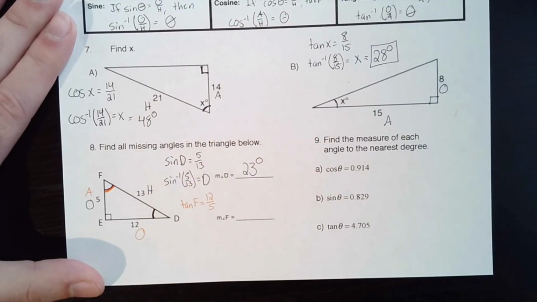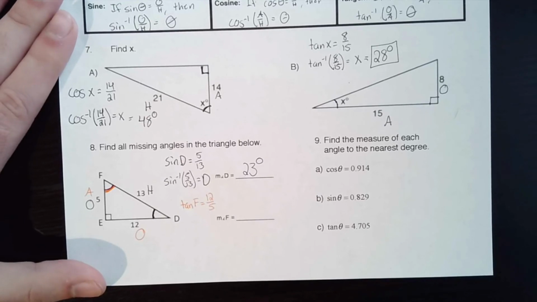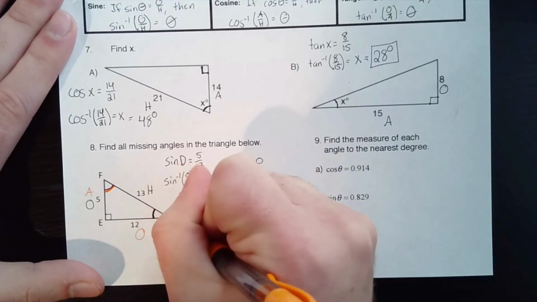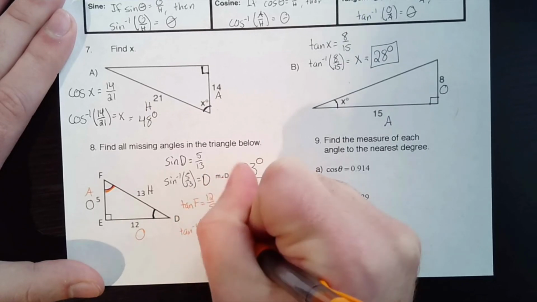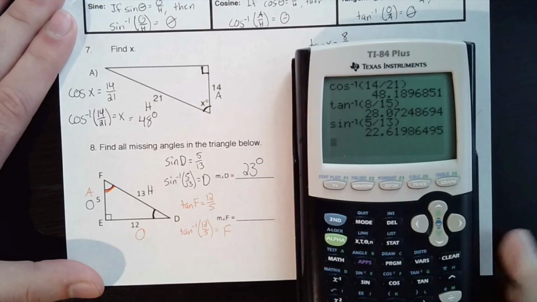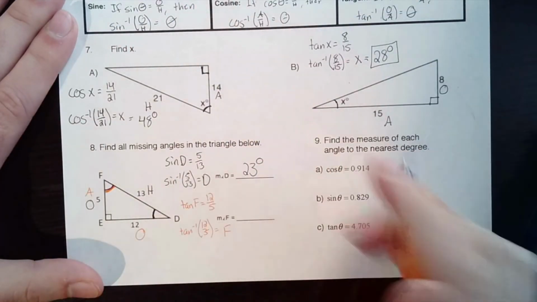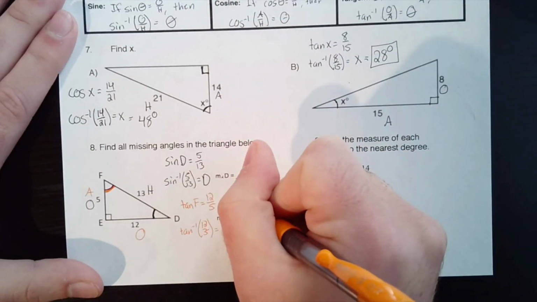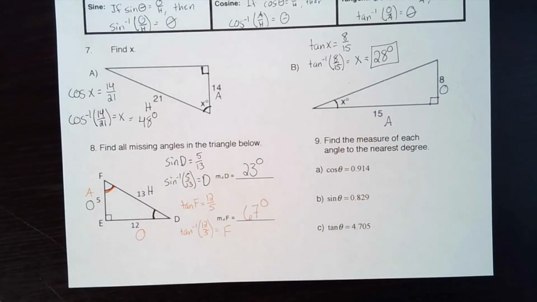Which is a little bit weird. That's the first time we've had a fraction with a bigger number on top, but that's fine. It does happen sometimes. But I can take the inverse of that. Inverse tangent of 12 over 5 is going to equal angle F. Grab my calculator here, do inverse tangent of 12 divided by 5, close parenthesis, and you get 67.38, okay, which we're going to call, let's say, 67 degrees. Okay, and there is my answer.